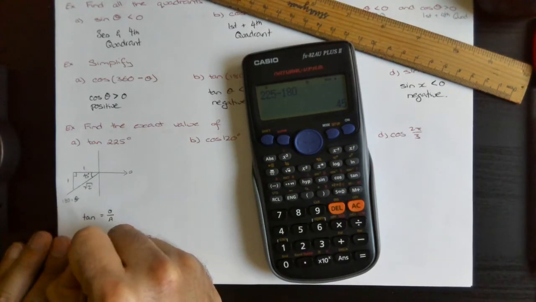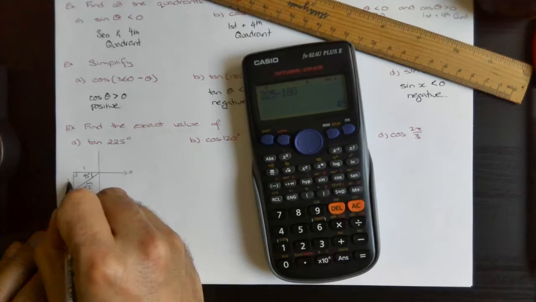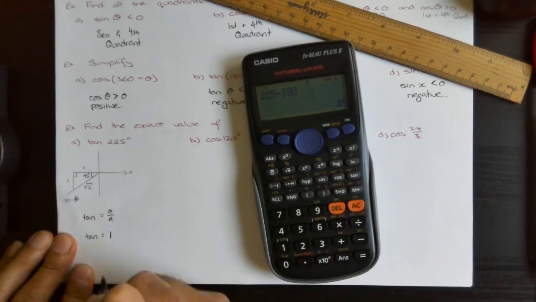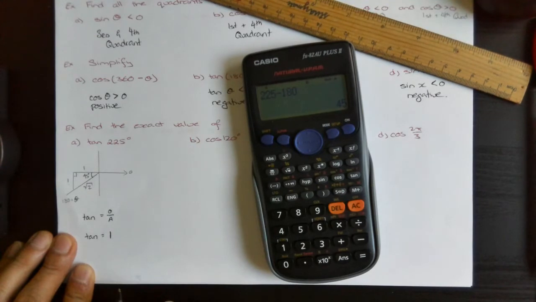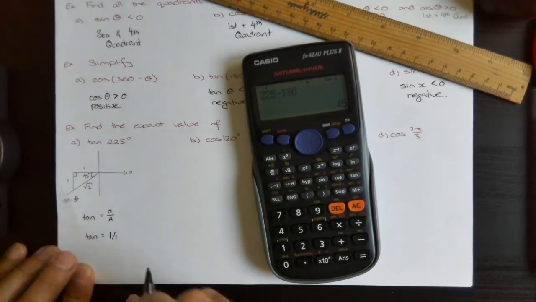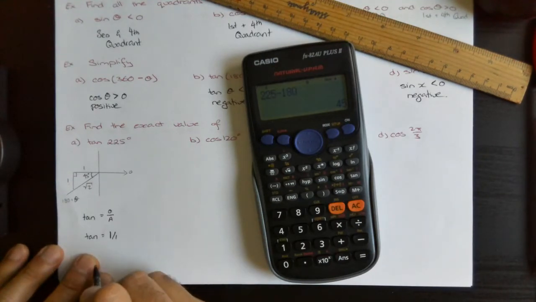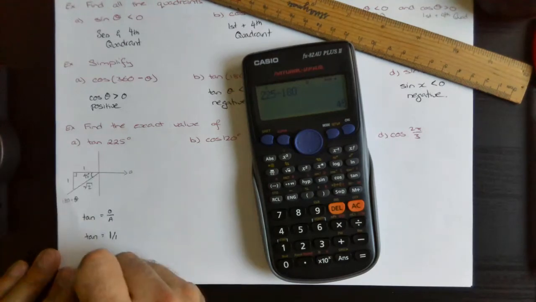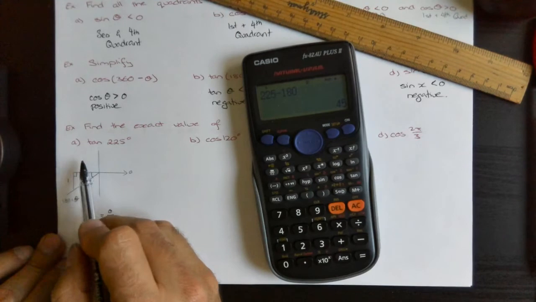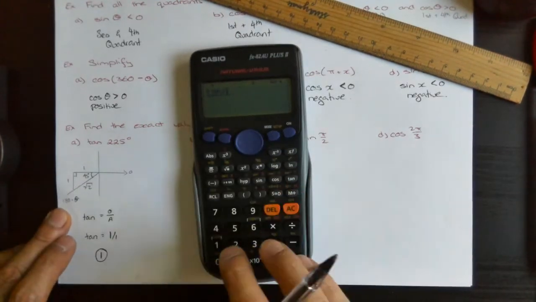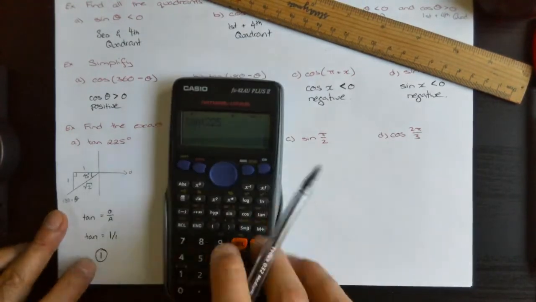And in this case, it's going to be 1 over 1, which is just 1. And so therefore, the solution of tan 225 is going to be a positive 1, because all stations 2, tan is positive here. And you can check it by going tan 225, we get a solution of 1.